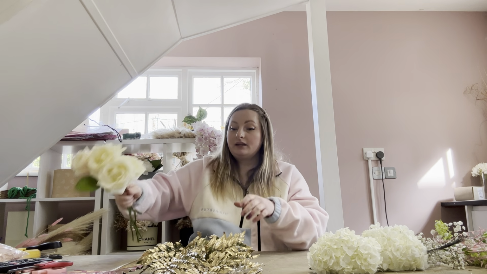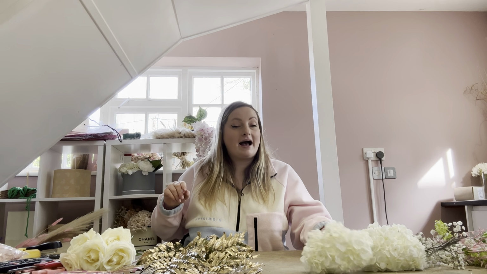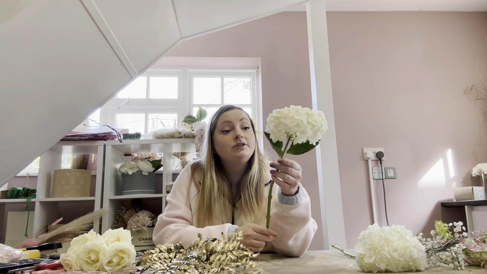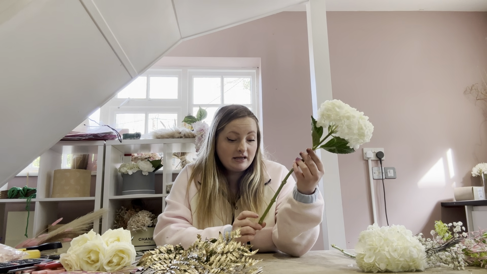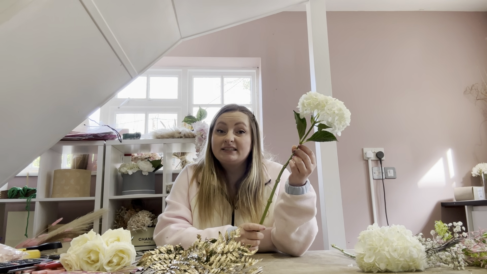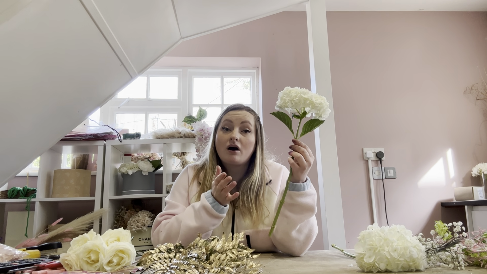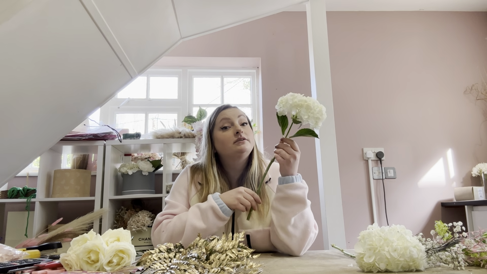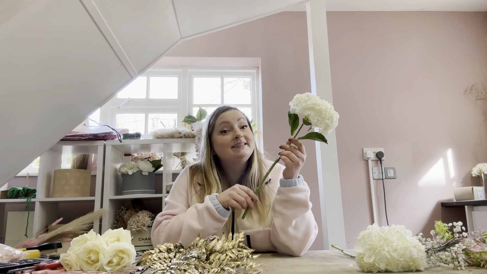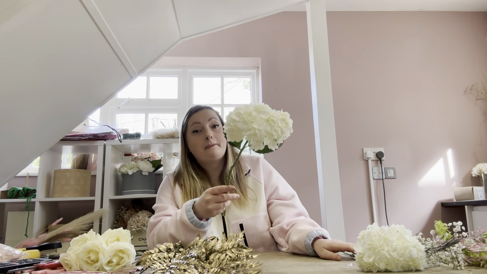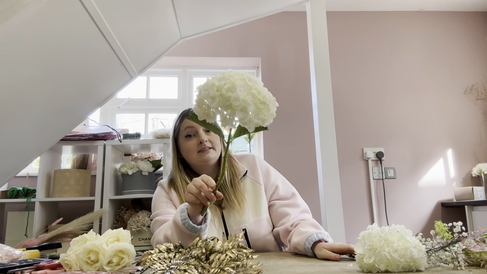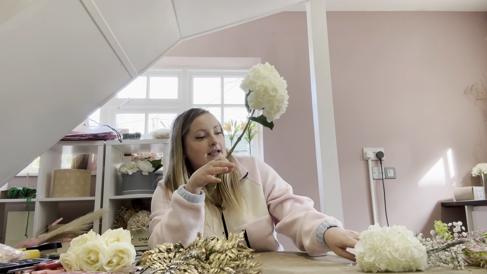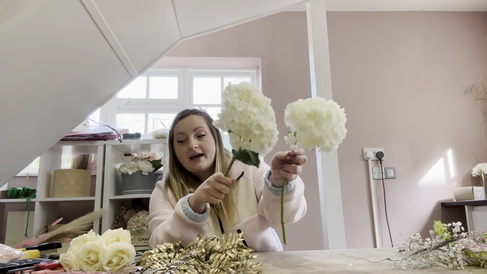Then we have got our hydrangeas. Hydrangeas normally come in about 50 to 60 centimetres and they are around £2.50 to buy. So then we have to times that by 3, so that is £7.50 per stem. And it is worth it because they're big and they make the bouquet look bigger and fluffier as well.